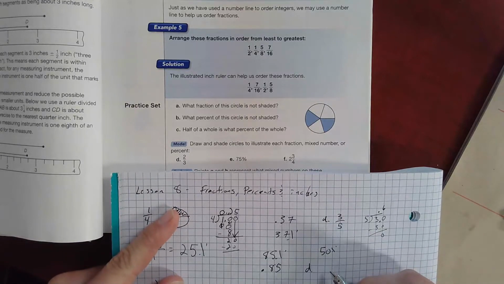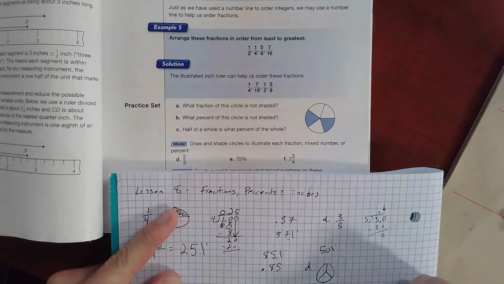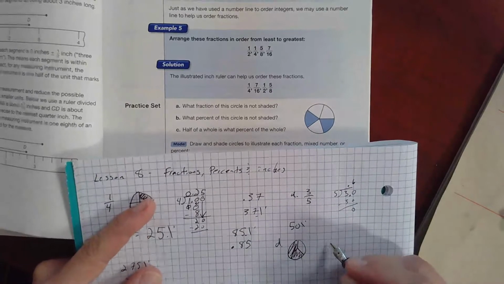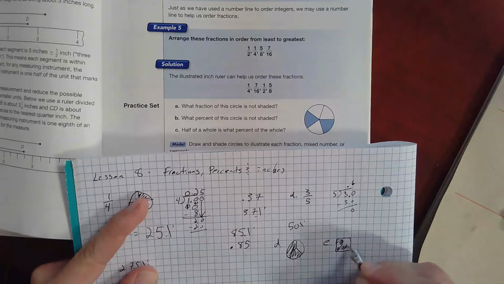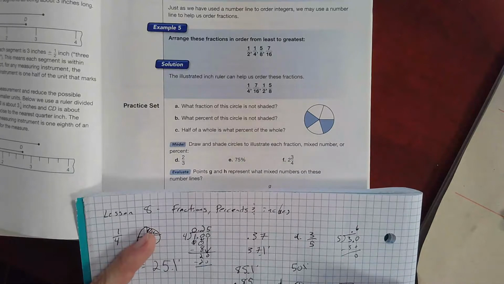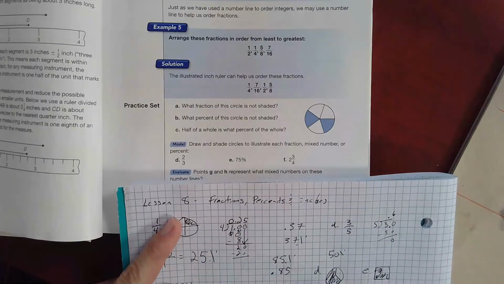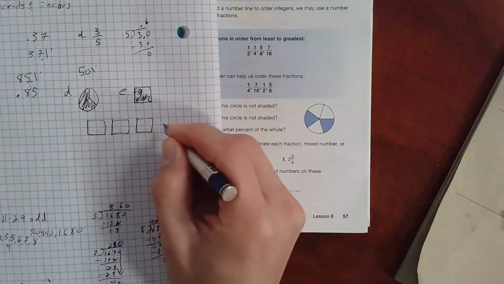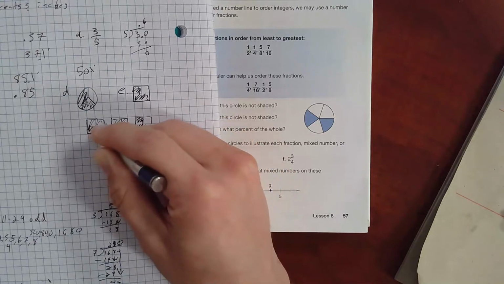Draw and shade circles to illustrate each fraction, mixed number, or percent. So 2/3, right? We have a little peace sign, and then we shade in 2/3 of that. 75%, okay? B, C, D, E. So now we have 75%, or 3/4. 2 3/4. Okay, so let's go ahead and I'm going to make just like I did last time. So 1, 2, and 3/4. Okay, 2 3/4.